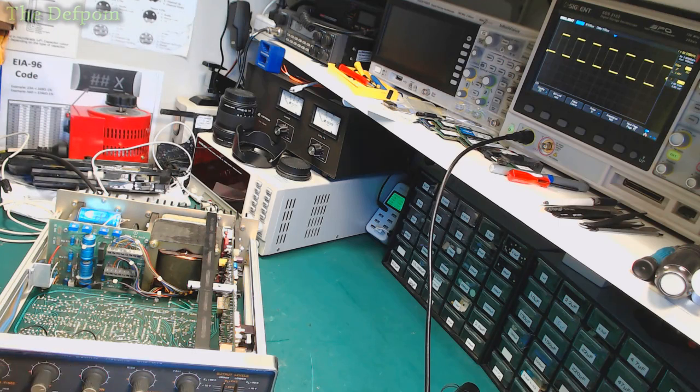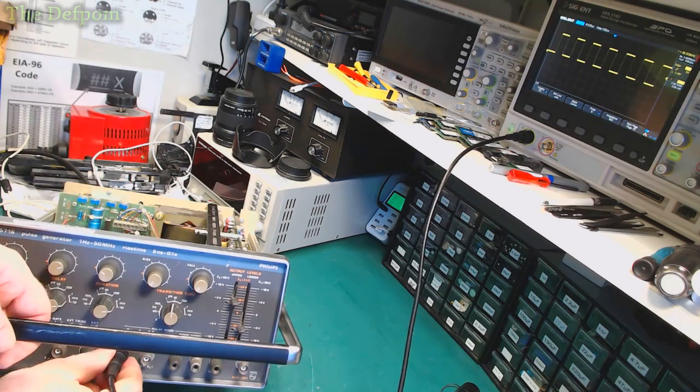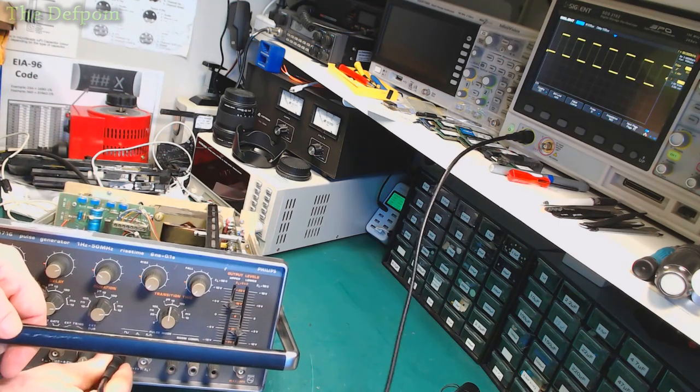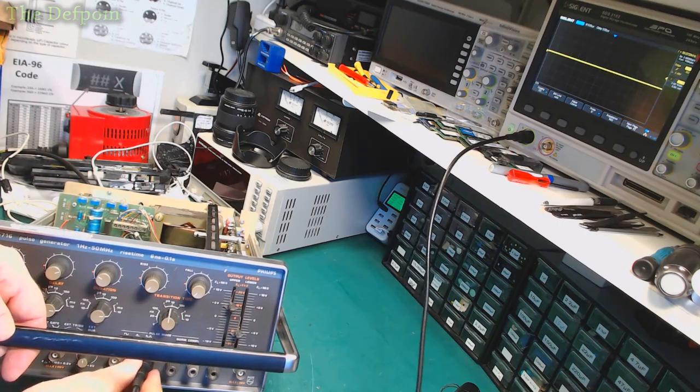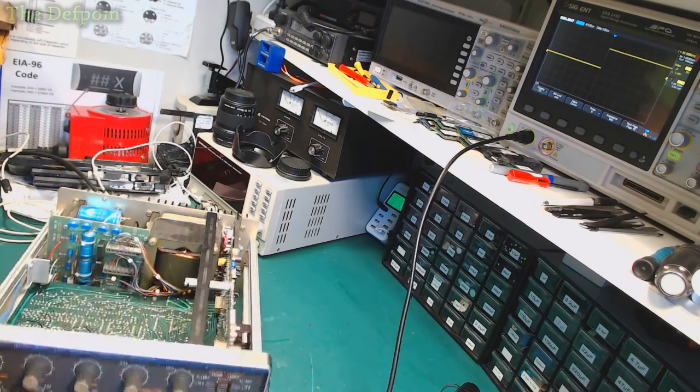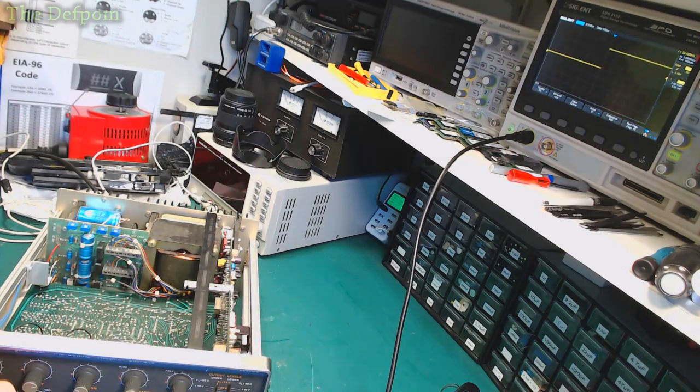Those aren't doing anything. So if I go to the auxiliary output, get it back off. It's a bit tight. I'm getting something, but it's not right, I don't think.